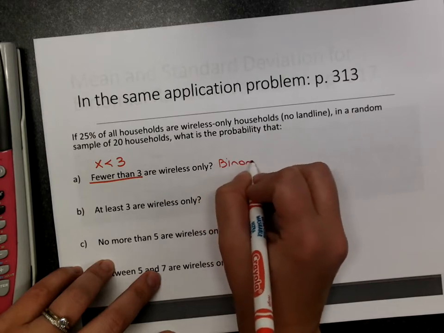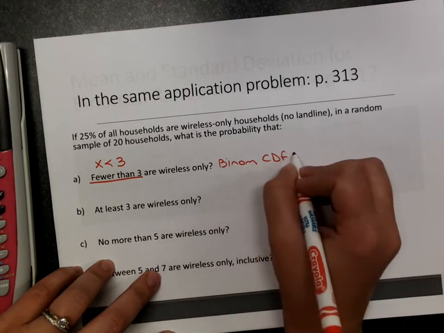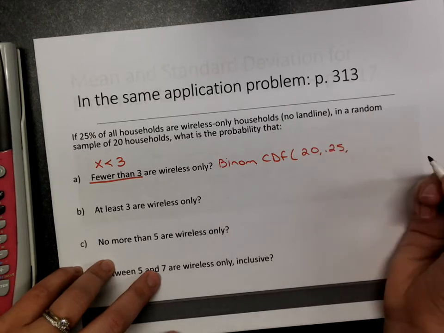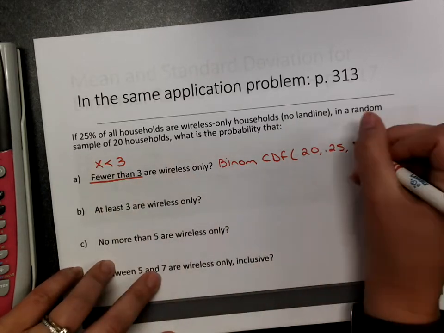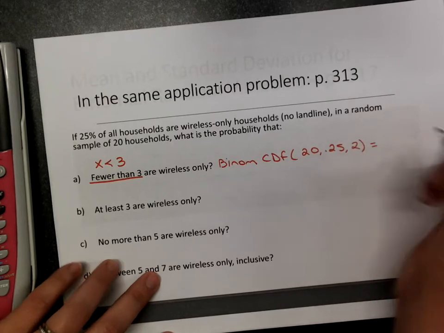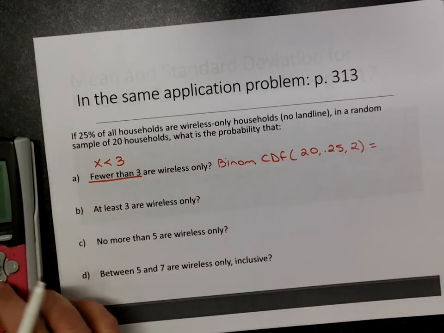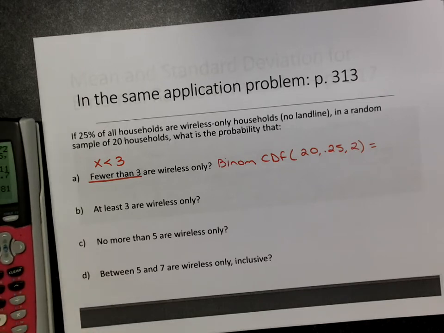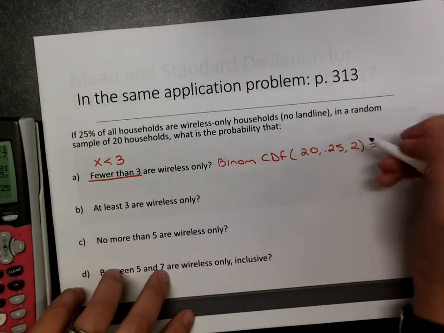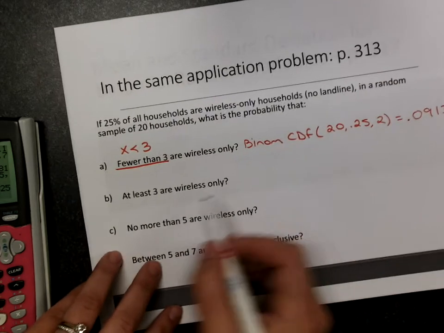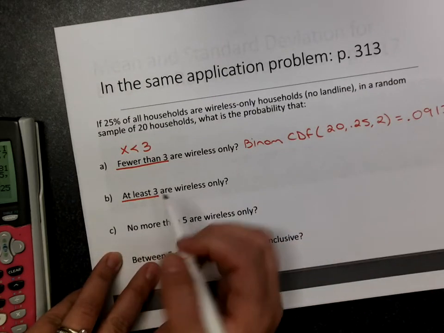It should be binomial CDF. We have a sample size of 20, 25% chance of success. If we want strictly less than 3, then we're going to stop at 2. So binomial CDF, type it on in. You should get 0.0913.